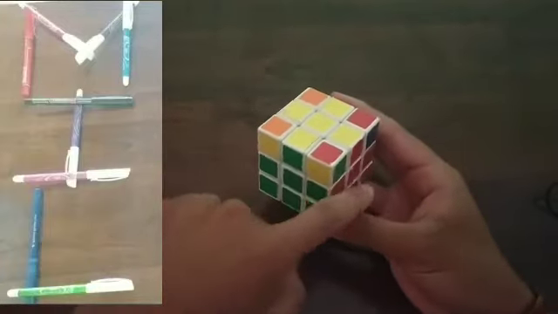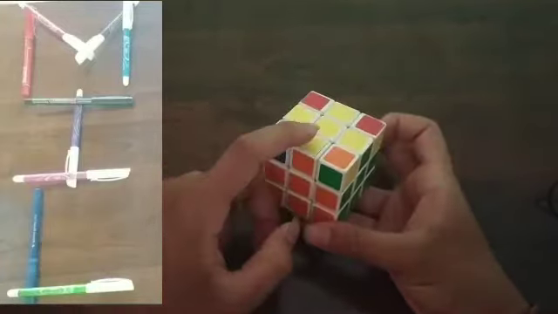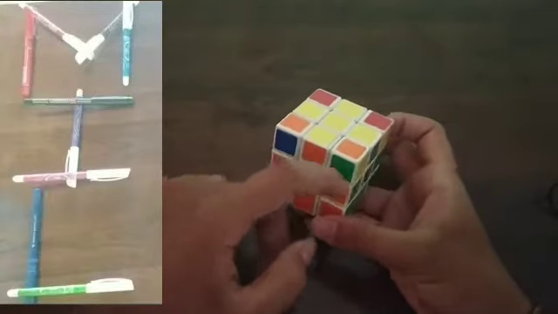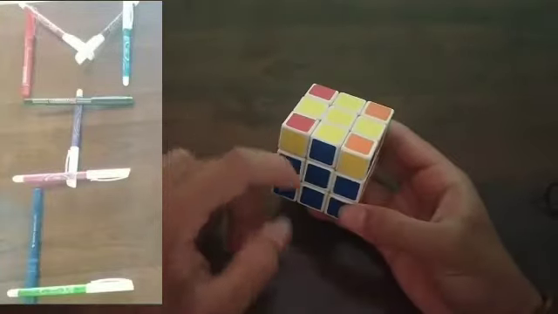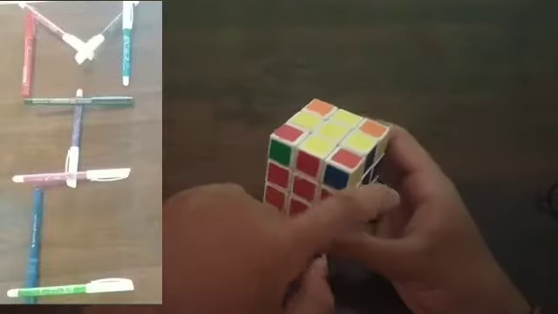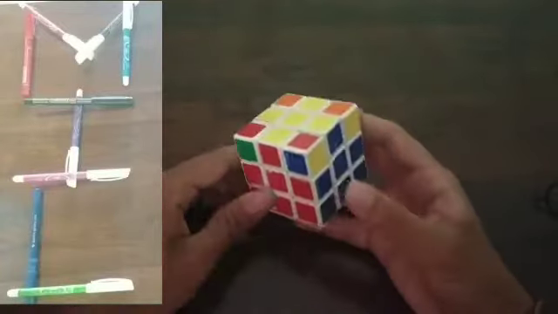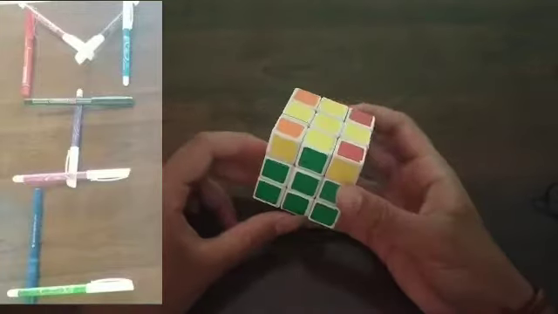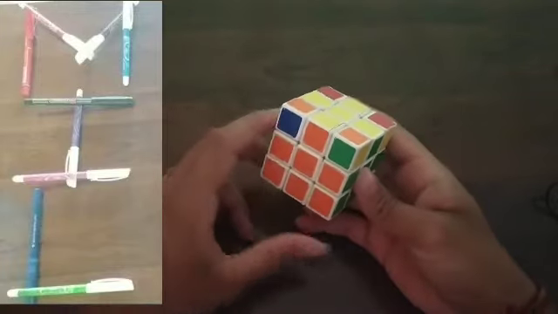These have green, red and yellow. This piece also has orange, green and yellow. These also have blue, orange and yellow. This piece has red, blue and yellow. Now all the pieces are in the correct position, but their orientation is not perfect.